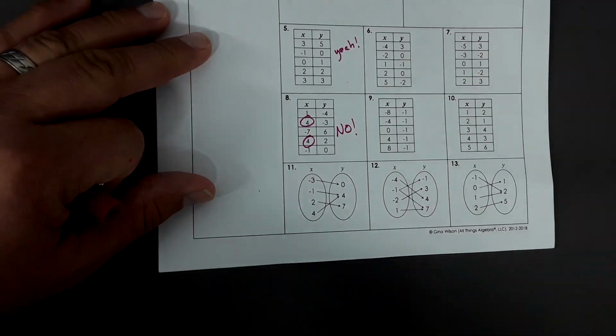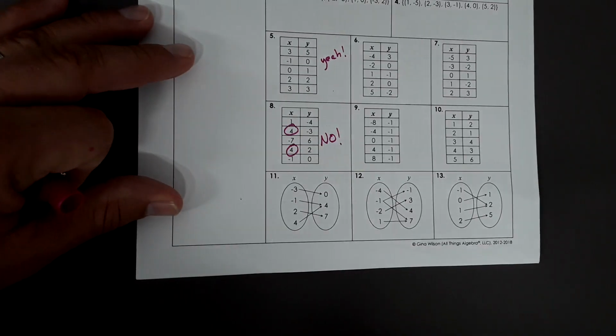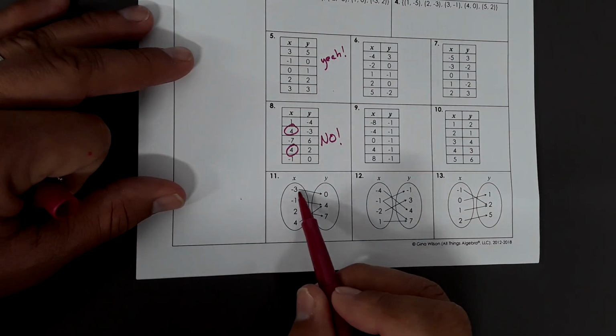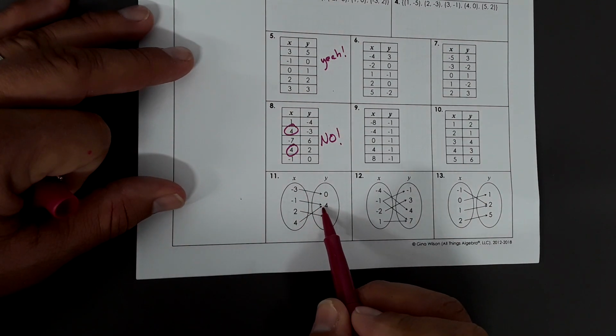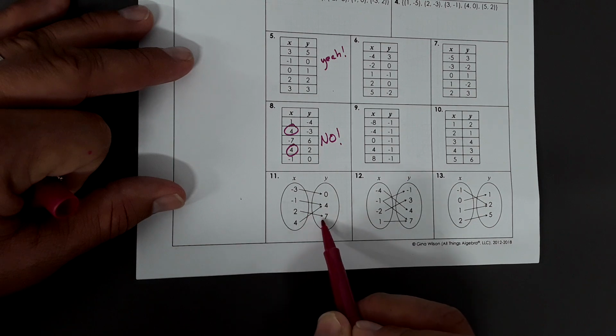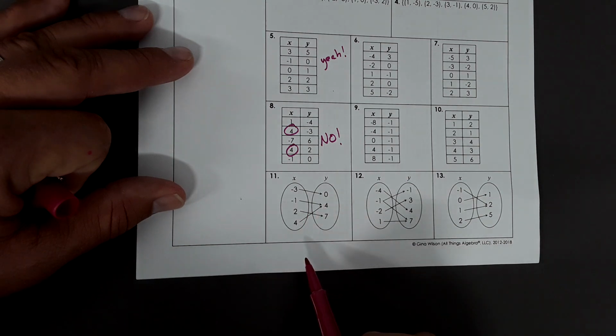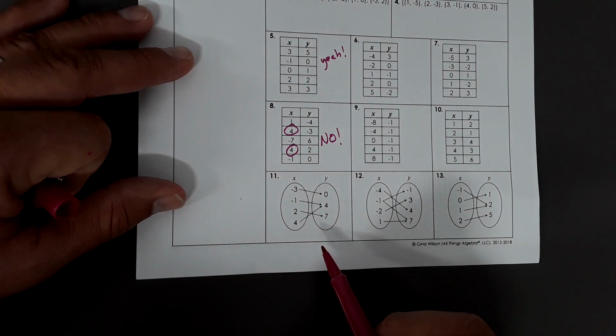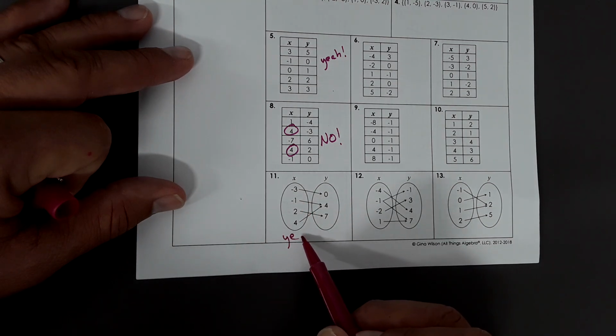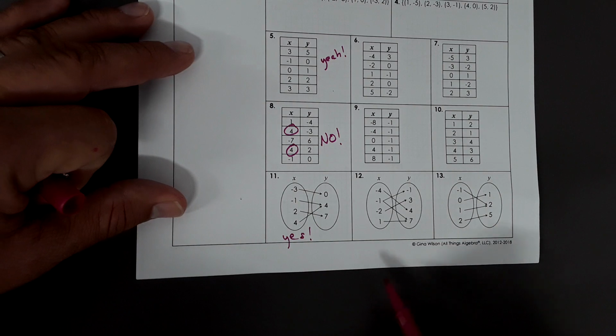Look at 11, a mapping diagram. Hopefully this is a pretty easy concept. You're just simply looking for repeating x numbers. -3 is mapped to 0, -1 is mapped to 4, the 2 is mapped to 7, and the 4 is mapped to 4. So if I made ordered pairs out of these, none of the x numbers would repeat. So that would be a function.